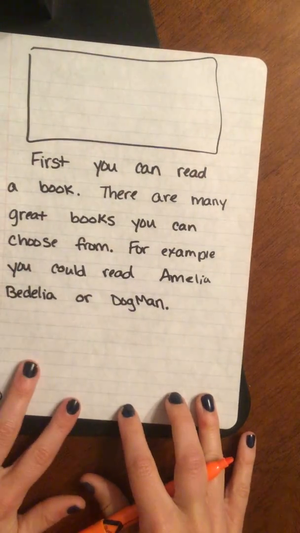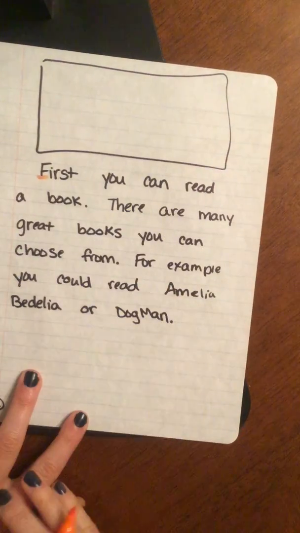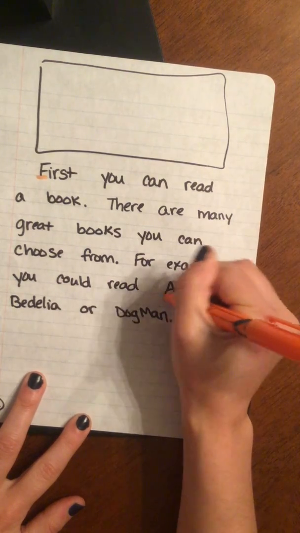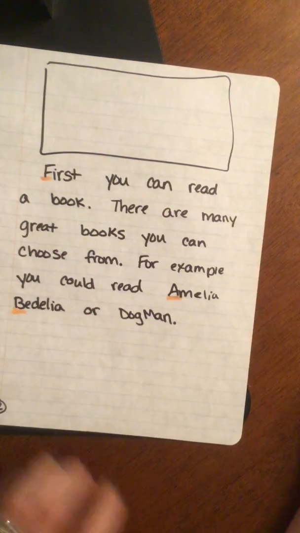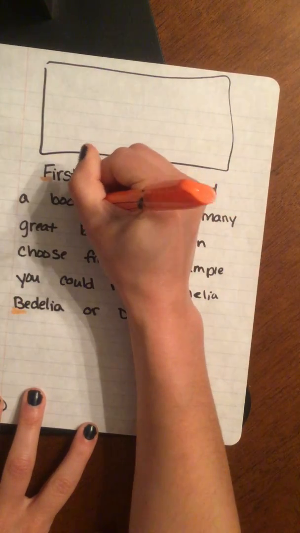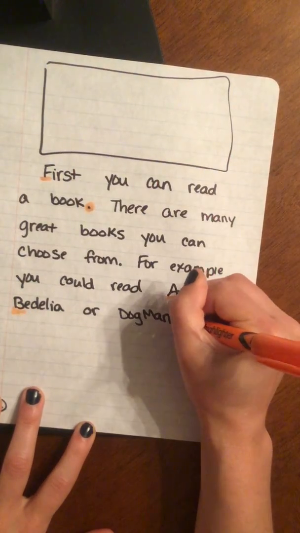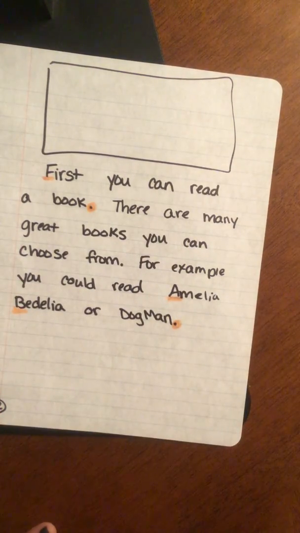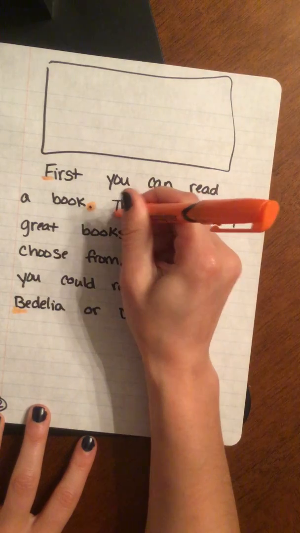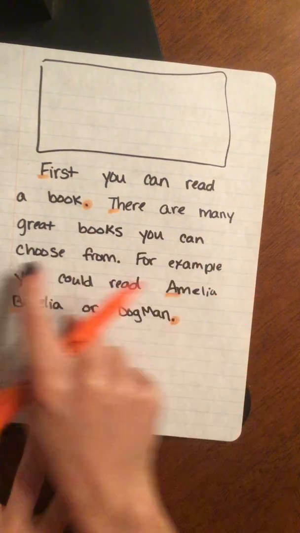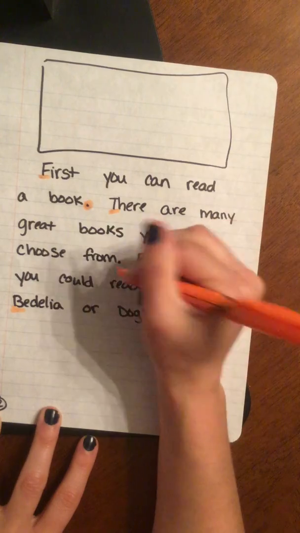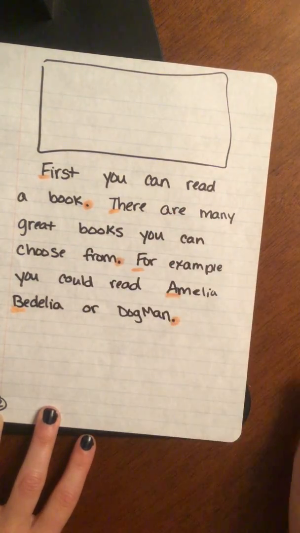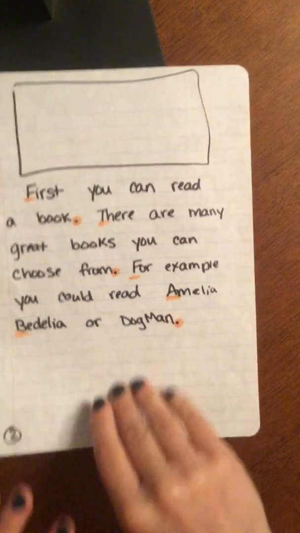So if I go to my page 2, I do have that capital F for first. And it looks like I added in a sentence here, but I also have my capital A for Amelia and my capital B for Bedelia. And I ended my first sentence with a period and my second sentence with punctuation. So I'm going to quick check this middle sentence to make sure I have a capital to start it off and a period at the end. With my capital letter to start it, I don't need any other capitals, and I have a period at the end. And here's another capital letter to start that sentence. So again, that page looks pretty good.